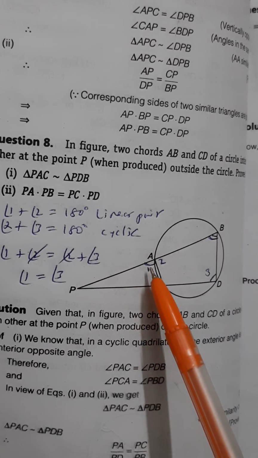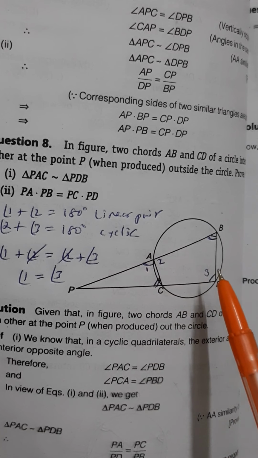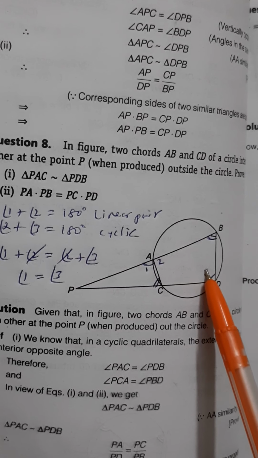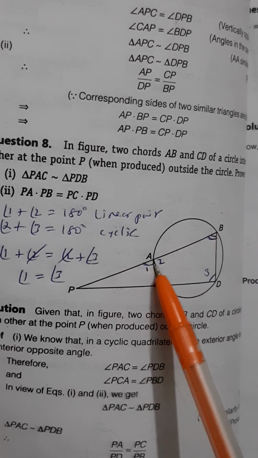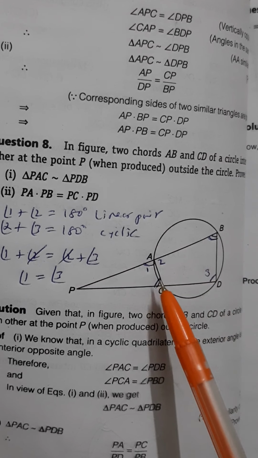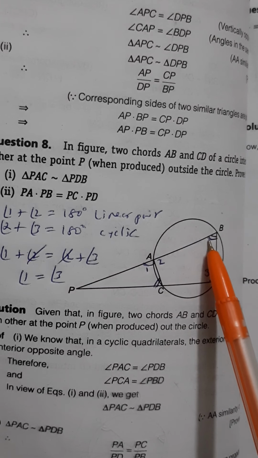So this is an important result, that in a cyclic quadrilateral the exterior angle will always be equal to the interior opposite angle. In class 9 you have done the exterior angle theorem for triangles, right? So in the same way, in a cyclic quadrilateral the exterior angle will always be equal to the interior opposite angle. In the same way I could have said this angle here, exterior angle, is equal to the interior opposite angle here.